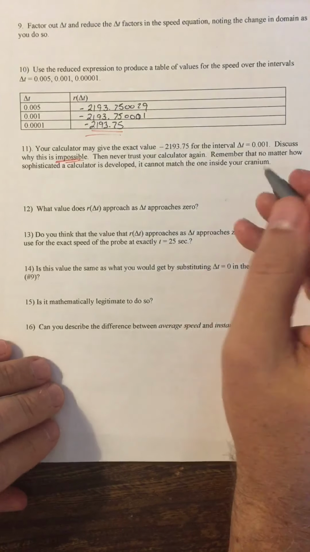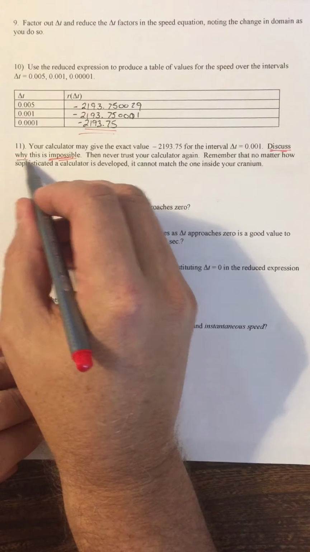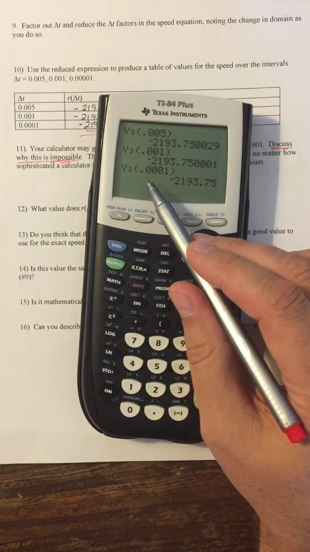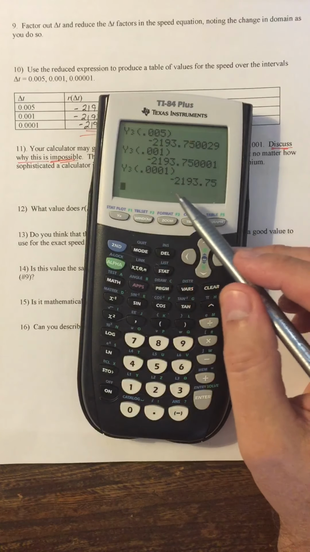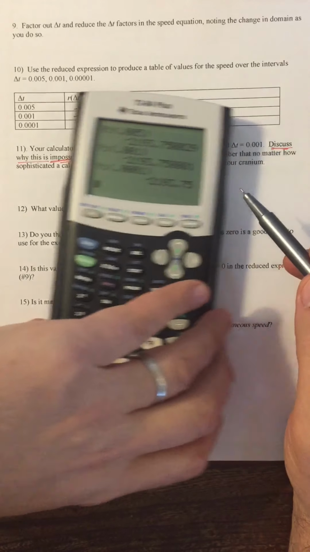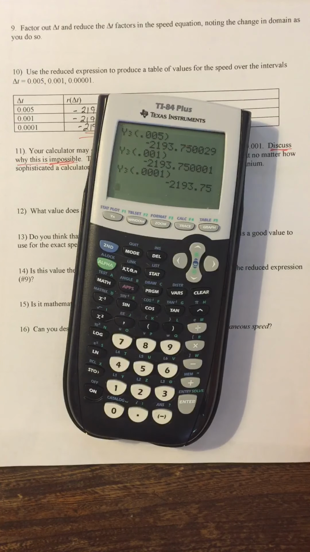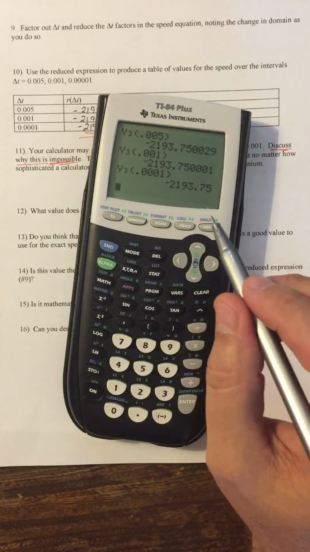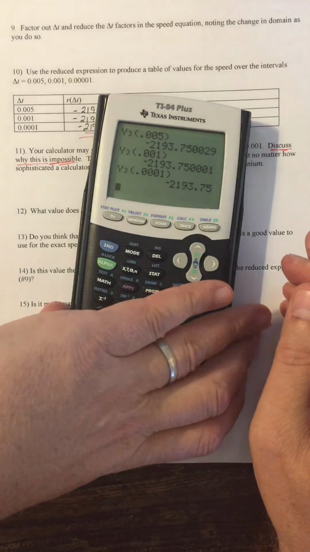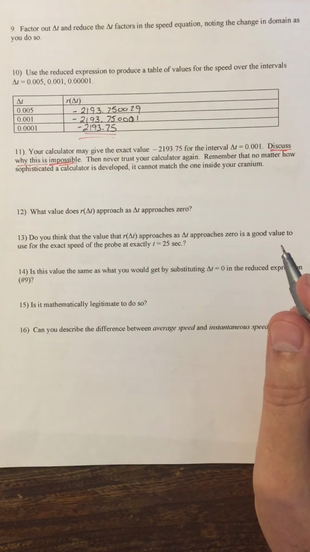2193.75. So if you have not thought about why that's impossible yet, take a moment, pause the video, and think about how come, my calculator clearly did y3 of 0.0001 and got negative 2193.75. I'm saying that's impossible. Now, I'm not asking you why the calculator could come up with that, because obviously it has to do with rounding, okay? But how is it that I know that that number cannot be exactly right? Think about that.